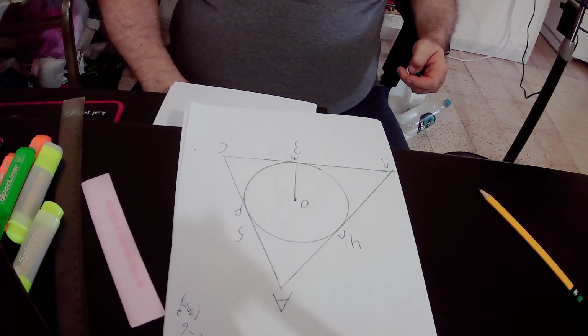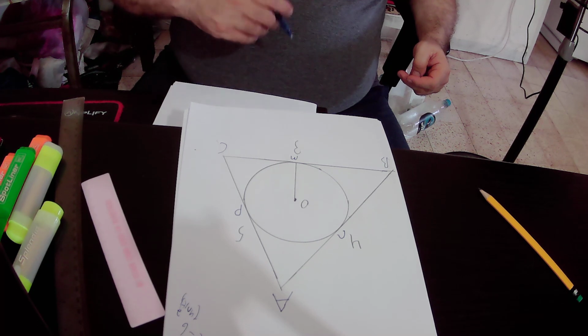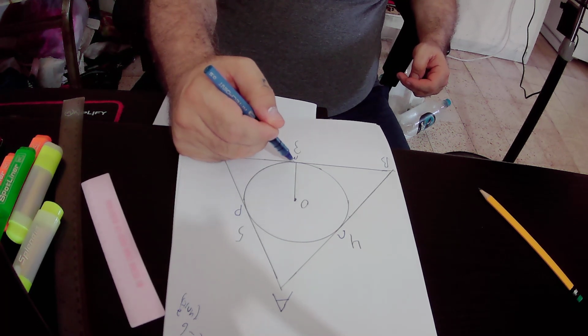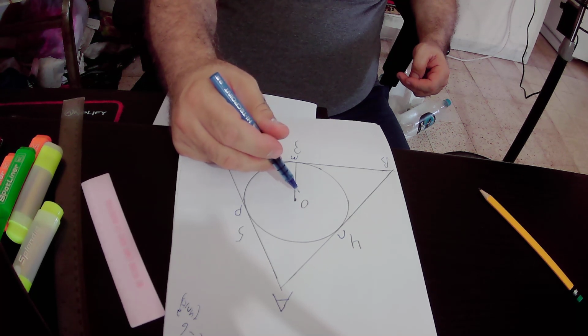Okay, so actually line segment MO is the radius of the circle.